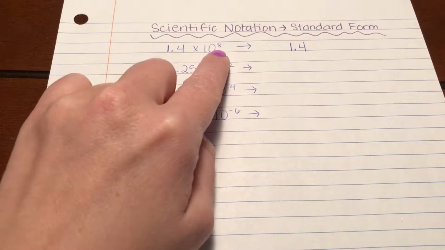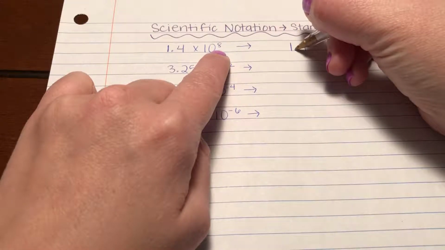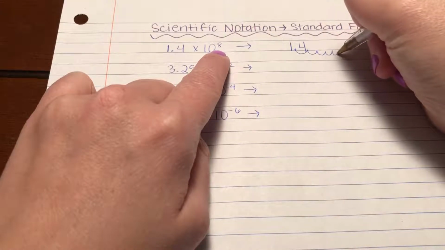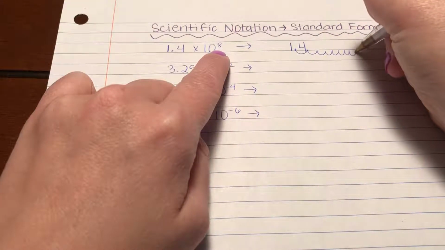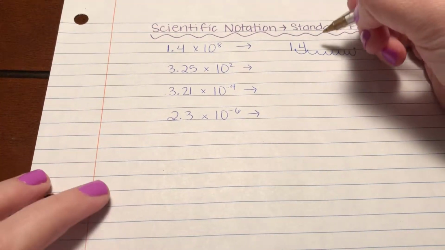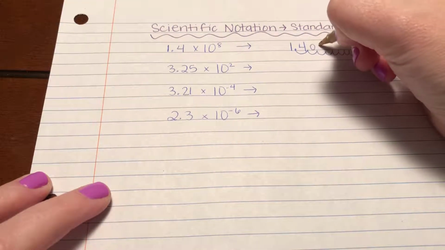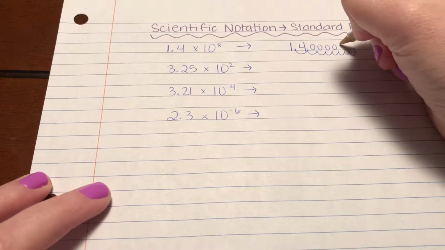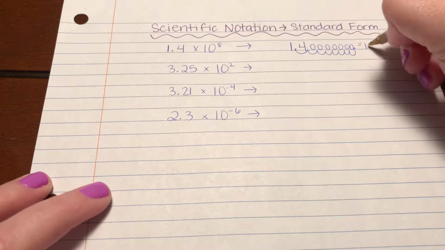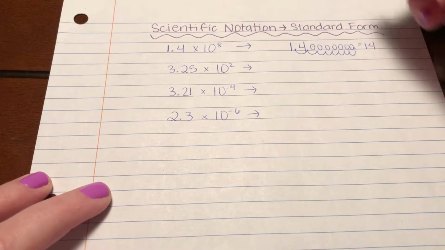Okay, so I see a positive 8, so I'm going to move it to the right 8 times. So my decimal is going to move 1, 2, 3, 4, 5, 6, 7, 8. I didn't even have enough numbers to do that. So anywhere that you have a little loop but no number, you're going to put a 0. Then I'm going to rewrite it to make it nice and neat. There's 7 zeros.